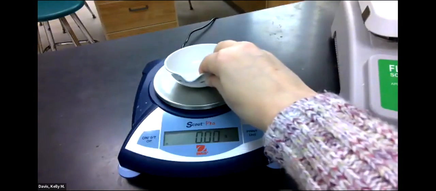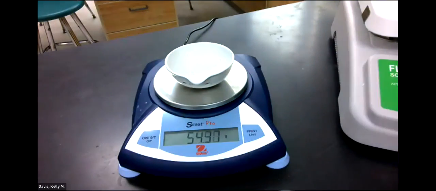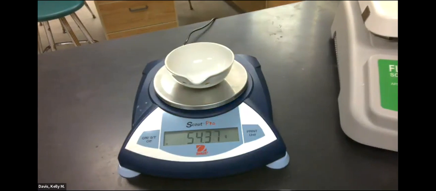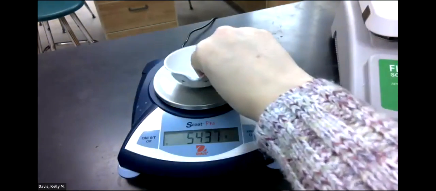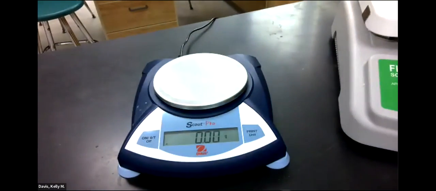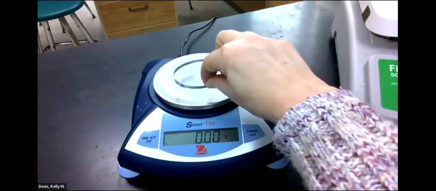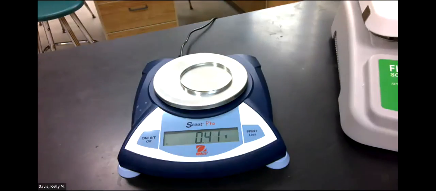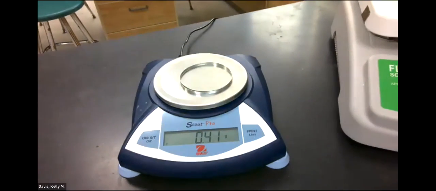So the mass of the evaporating dish is 54.37 grams. Okay, we're not going to need that till later, so I'm going to set that over here. And then I'm going to record the mass of the magnesium, which is 0.41 grams of the starting magnesium.